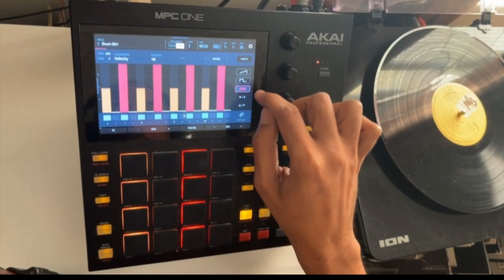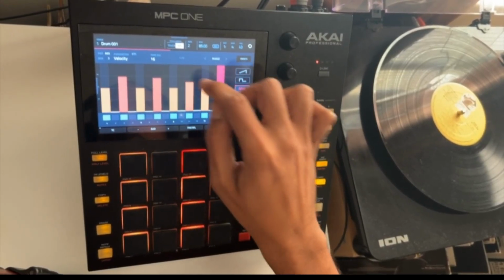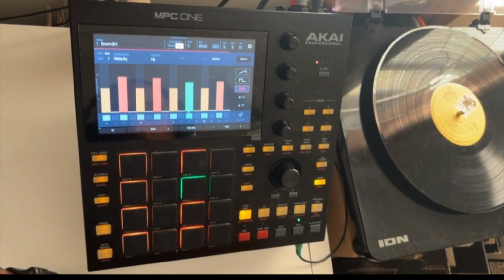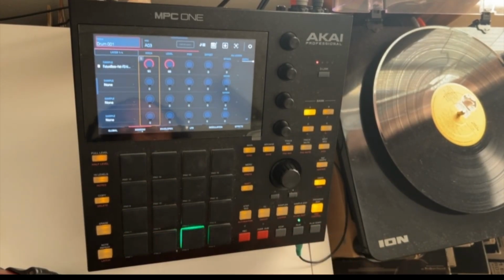Different options. So get to know that as well. And yeah, see, so I did a couple things, just a step sequencer, and I kind of have like a little more life in my drums.